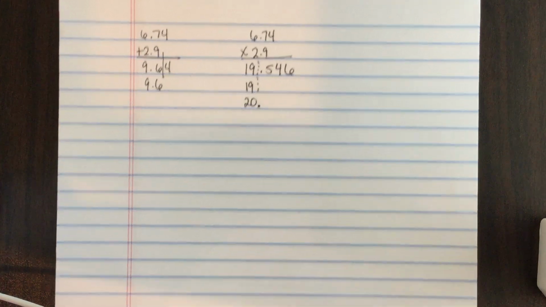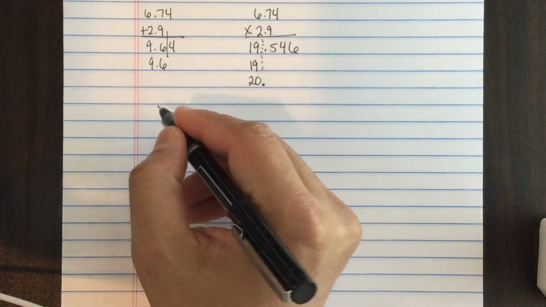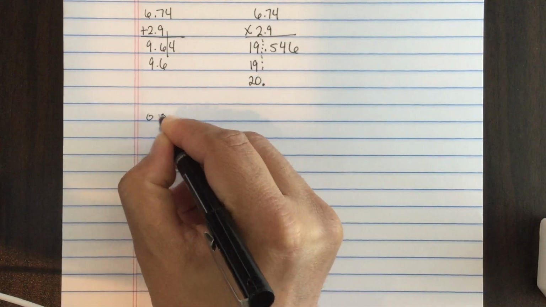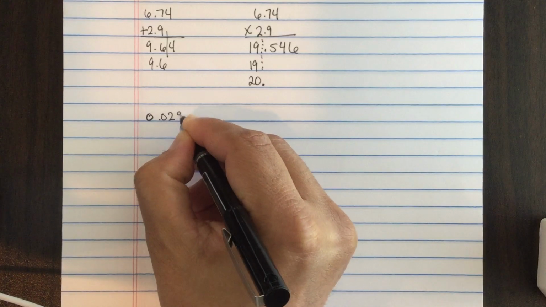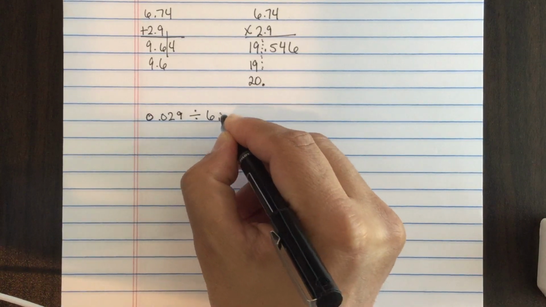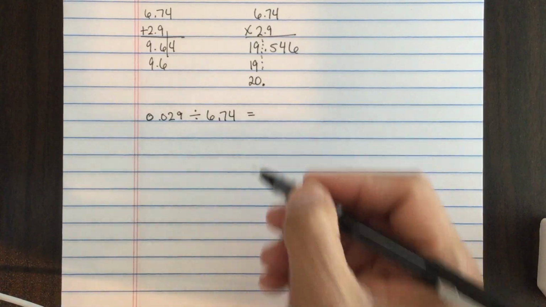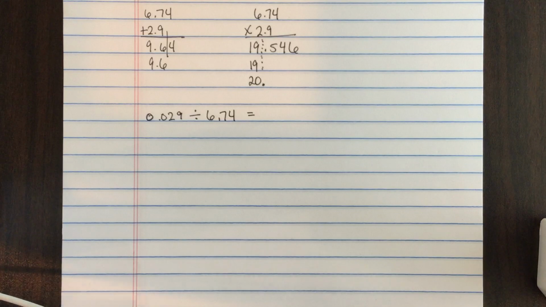Okay. Let's do another example. 0.029 divided by 6.74. So here we're doing division.